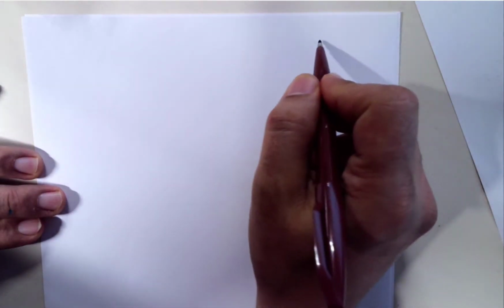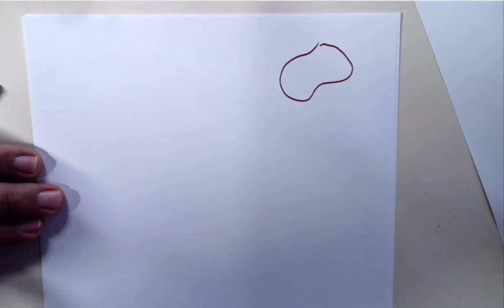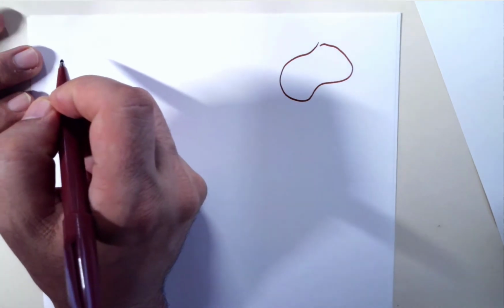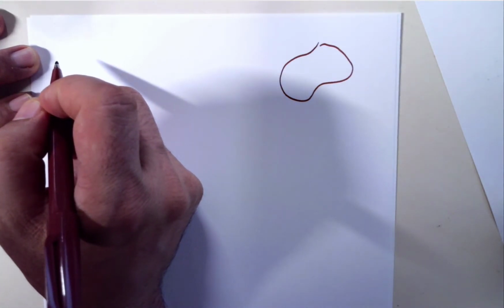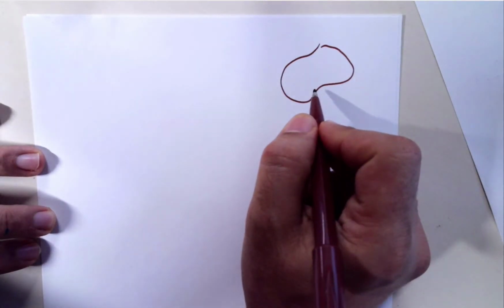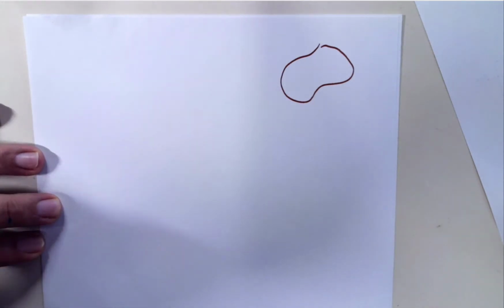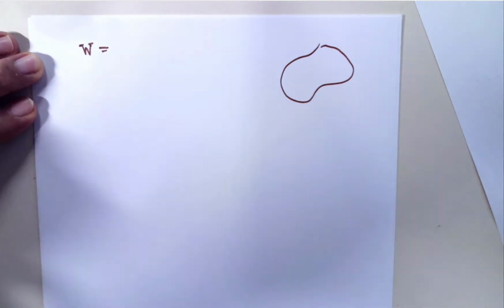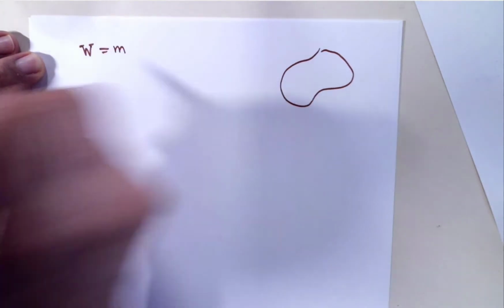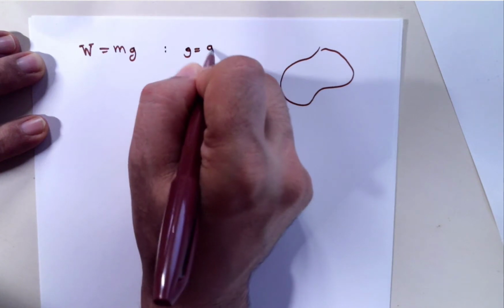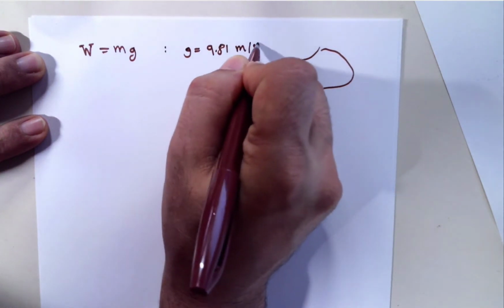Wonderful. Now we want to assume that our body is isotropic, or the material property is isotropic, in the sense that the density is uniform. So suppose that the density is uniform. Now let's look into this relation: the weight is equal to the mass of that body multiplied by a constant, the gravitational constant, where g in SI unit is 9.81 meter per second square.